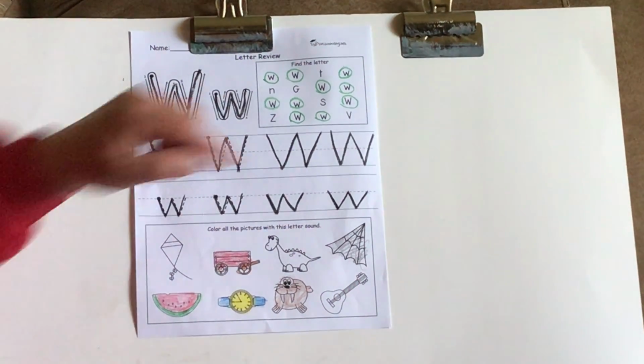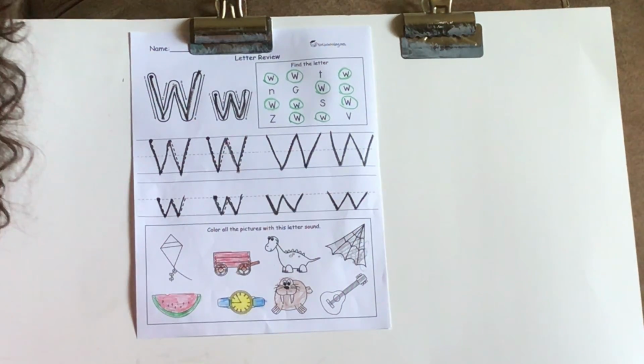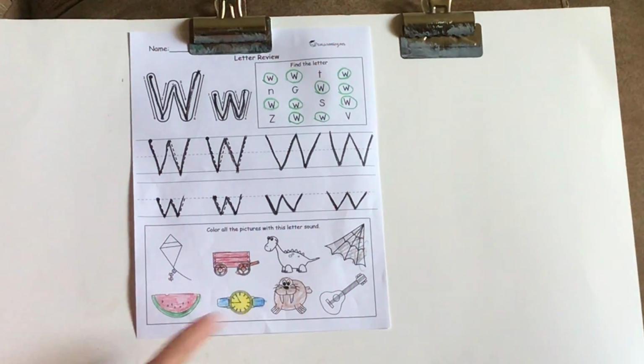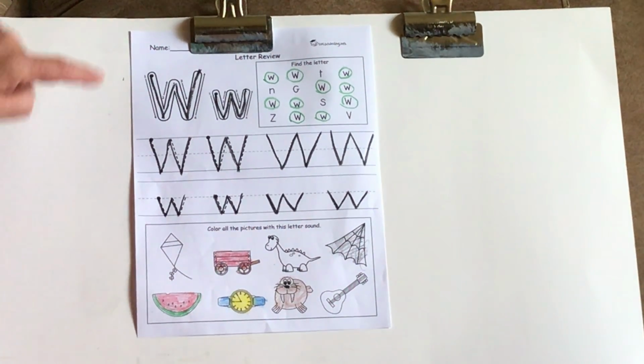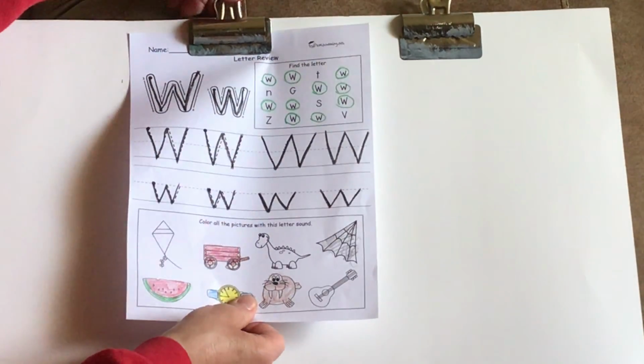All right, and our last picture is a guitar. Guitar. Should we color the guitar? No. Okay, so we have wagon, web, watermelon, watch, and walrus. And all those things begin with what letter? W. Good.